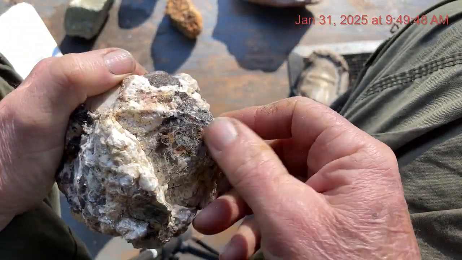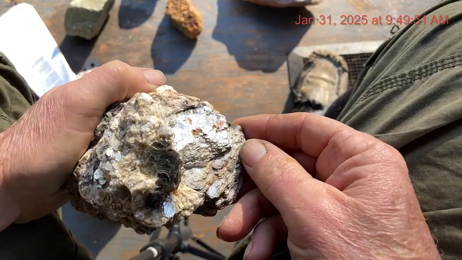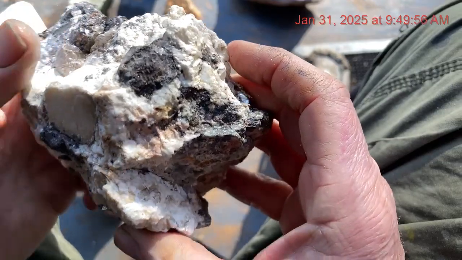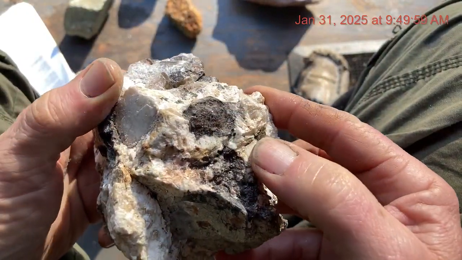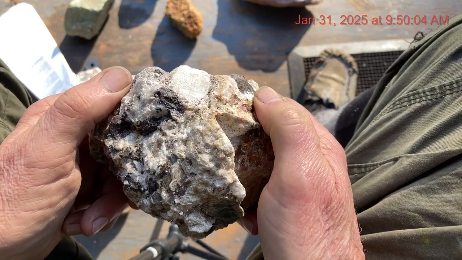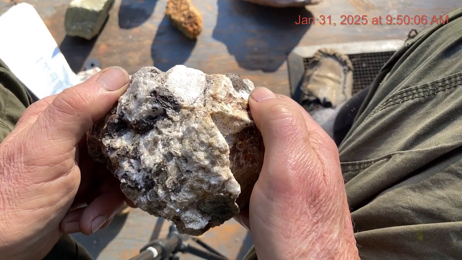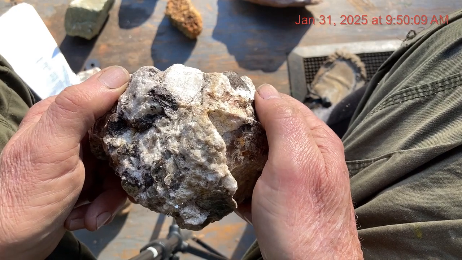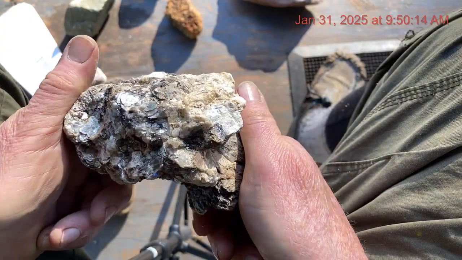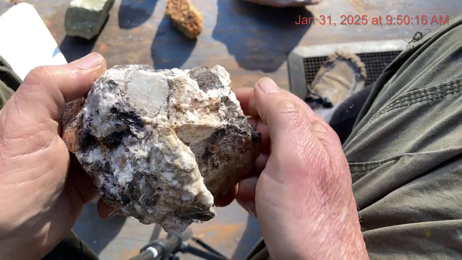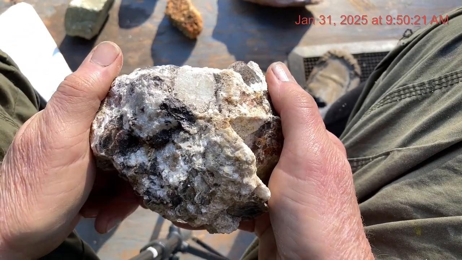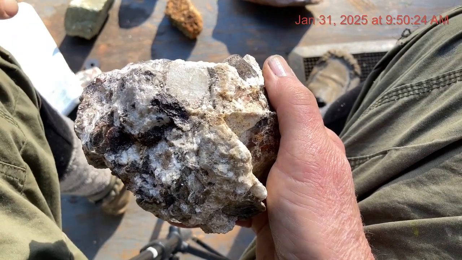Look at this big old plate of muscovite. I think there's biotite in here too. Right here, that might be biotite. Black biotite. So we've got quartz. We've got a lot of muscovite. We've got some biotite. We've got, excuse me, a lot of feldspar. And the feldspar is white. So I'm going to say it's probably a combination of potassium feldspar and sodium-rich feldspar.